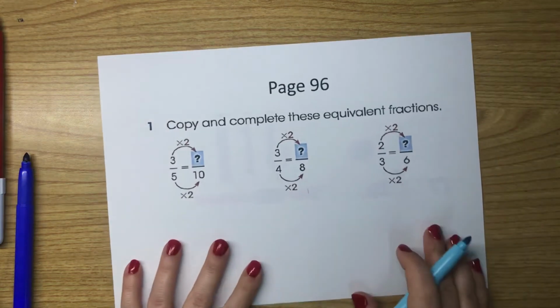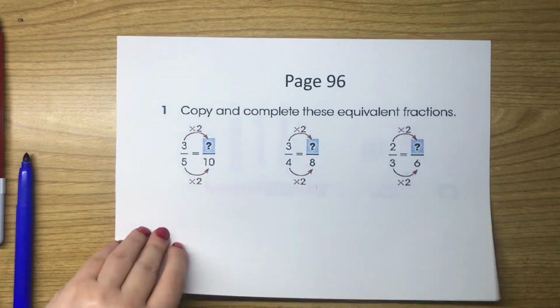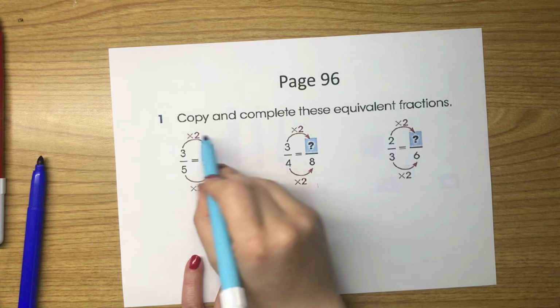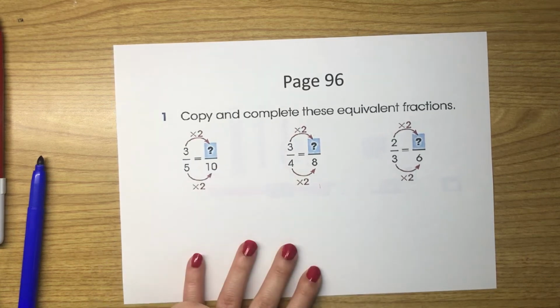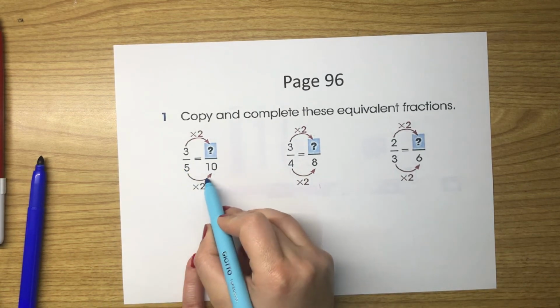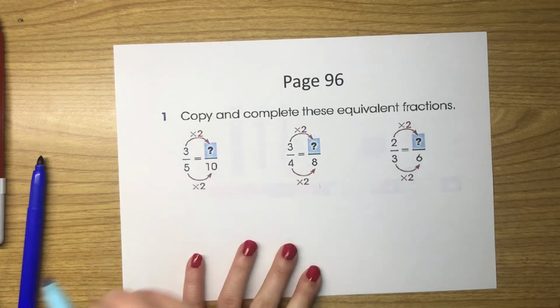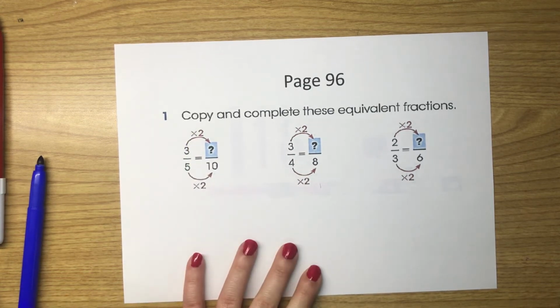Open your learner's book, page number 96. Page number 96, guys. We are going to find equivalent fractions using multiplication, because I multiplied 5 times 2 equals 10. Then 3 times 2 equals what, guys?